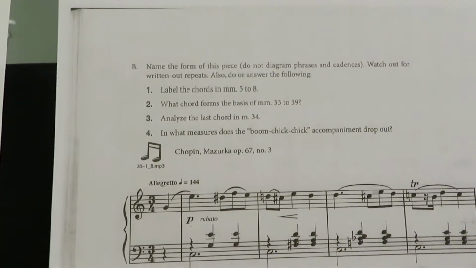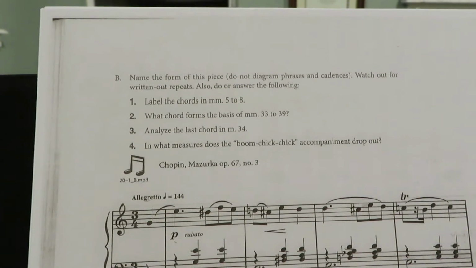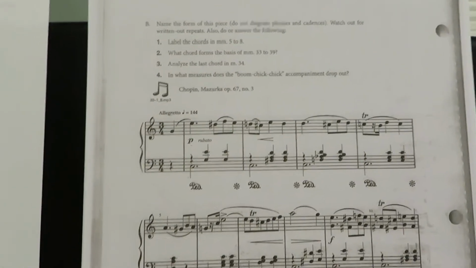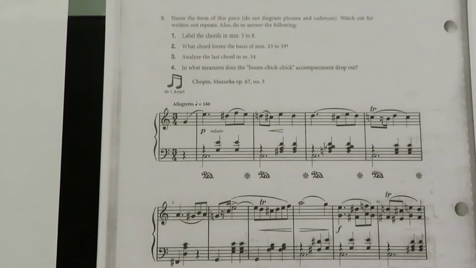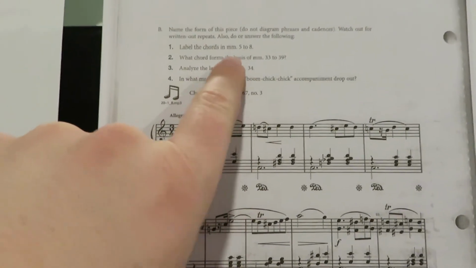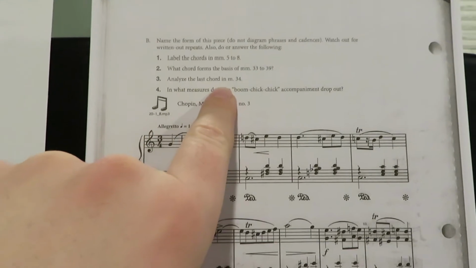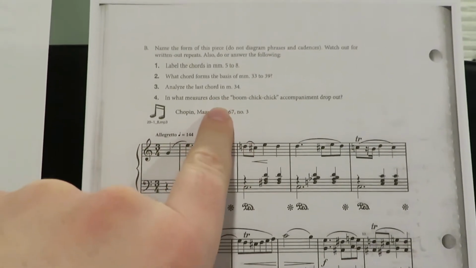Name the form of this piece. Do not diagram phrases and cadences. Watch out for written out repeats. Also do or answer the following. Label the chords. What chords form the basis of measures 33 to 39? Analyze the last chord in measure 34.